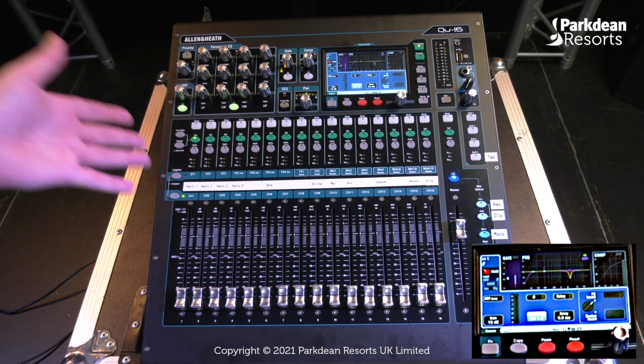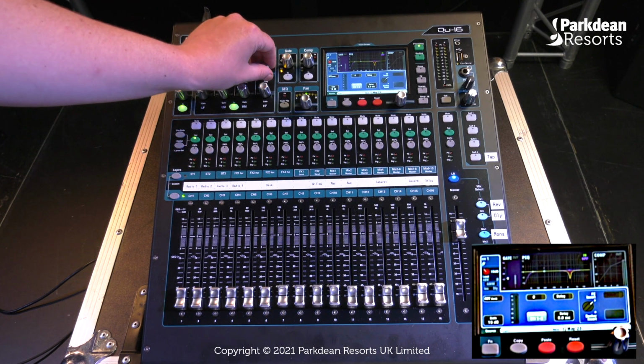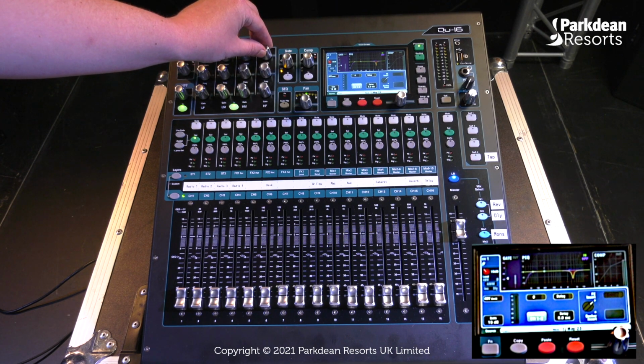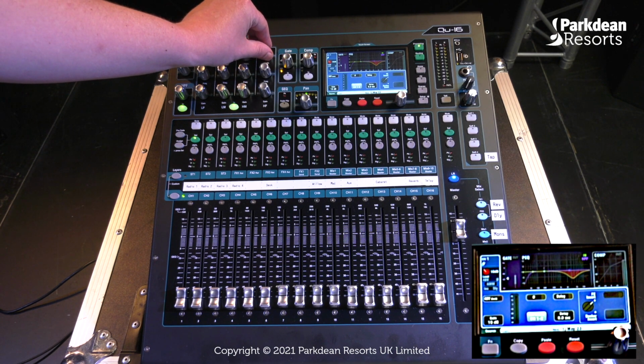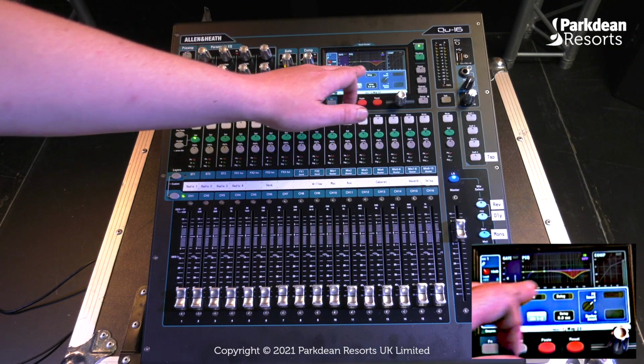So for example, generally you just want to get rid of some of the top end on a microphone. We would just use the width, and then we would just open it up nice and wide, and as you can see I'm actually taking out quite a lot of the top end.